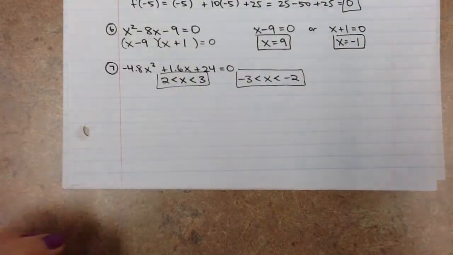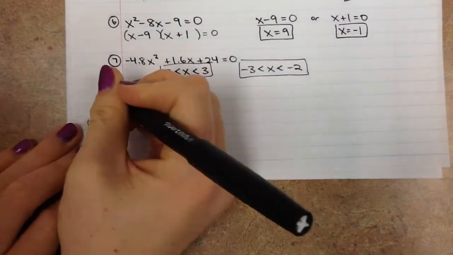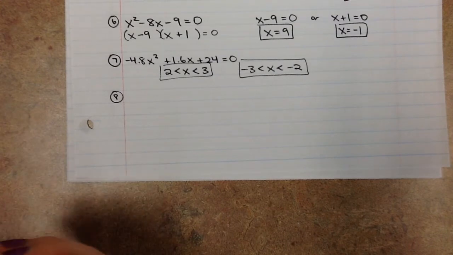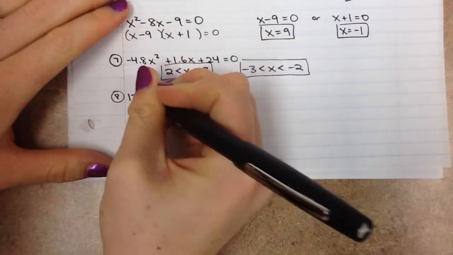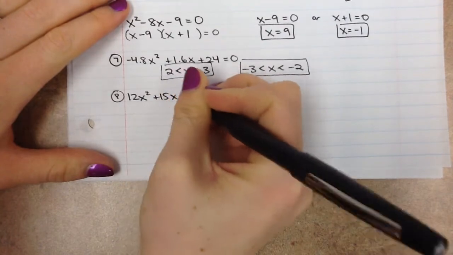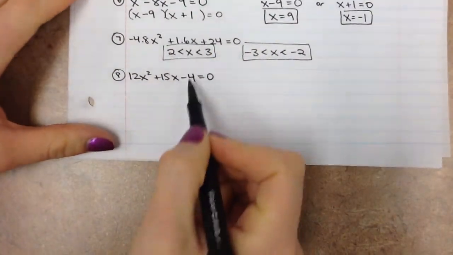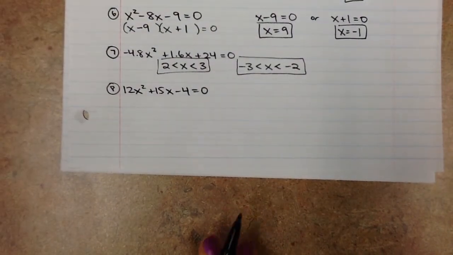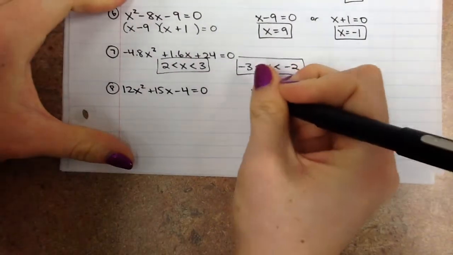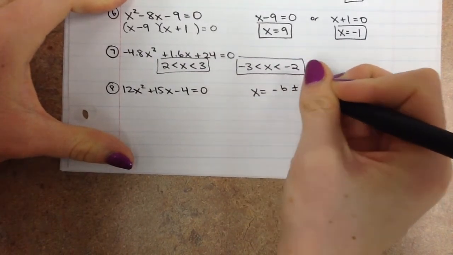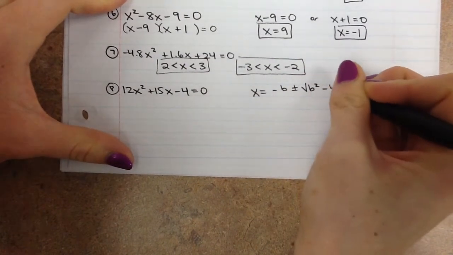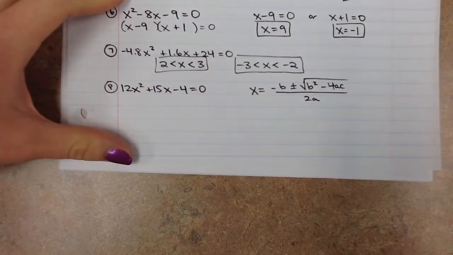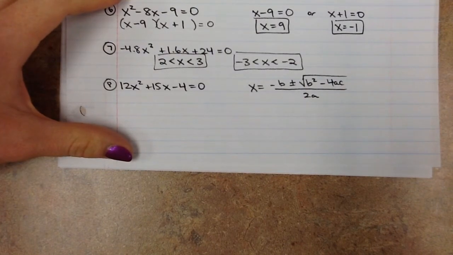All right, the next one I told you to do by the quadratic formula. It's number 8. So we've got 12x squared plus 15x minus 4. So notice one thing about these, all 3 of these were already given to you in standard form. If they weren't, you have to get them there by getting everything on one side and 0 on the other. So let me write down the quadratic formula first so we can use it. So negative b plus or minus the square root of b squared minus 4ac all over 2a. That needs to be memorized. You don't want to lose free points just because you don't have the formula memorized.